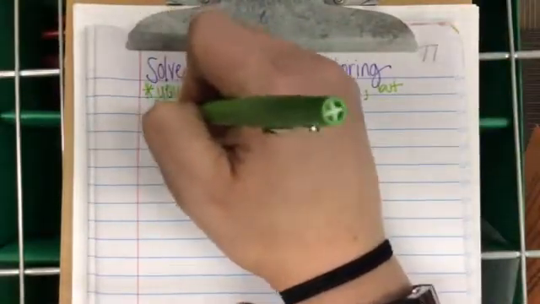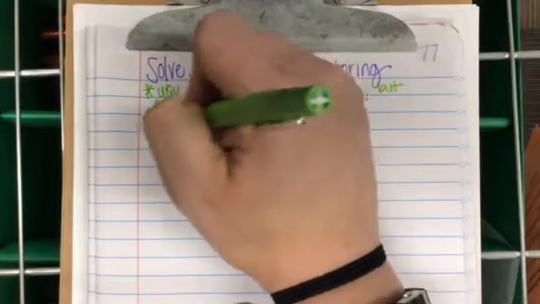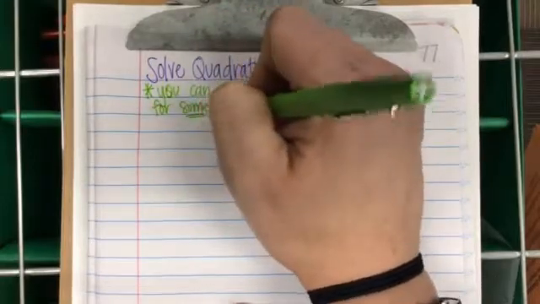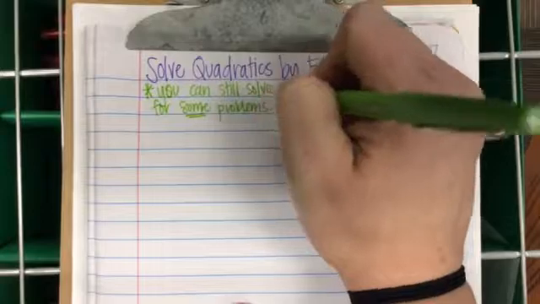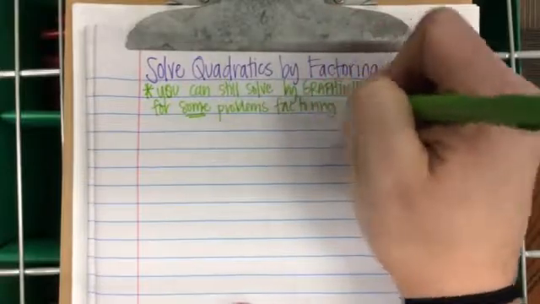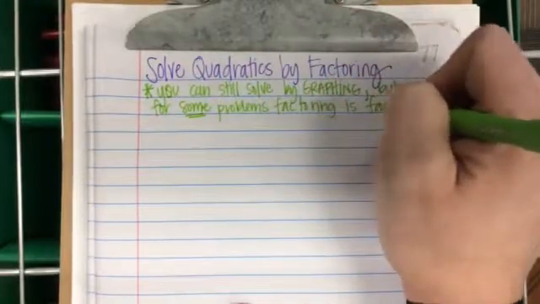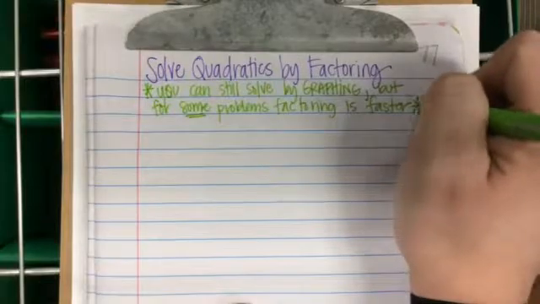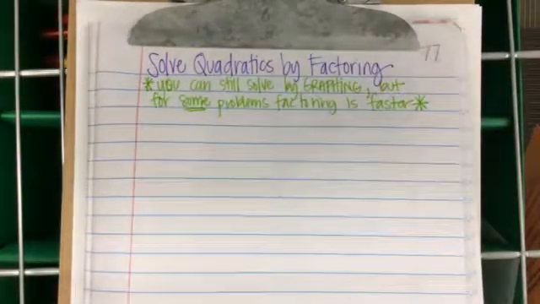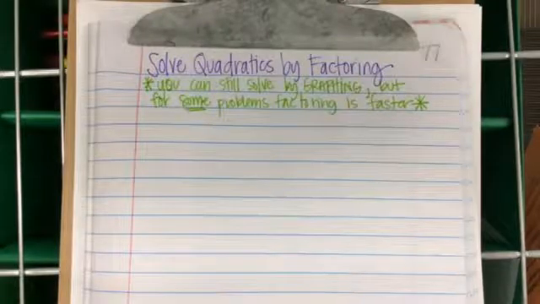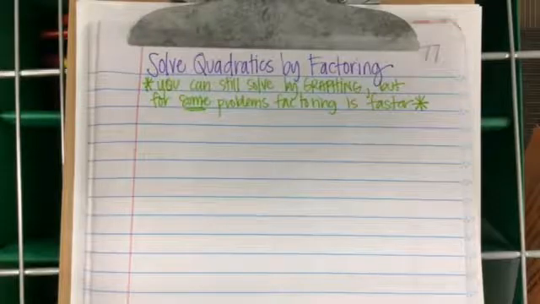But for some problems, factoring is faster. It's easy to say that today we will be factoring everything. You're not going to switch back and forth to graphing because I'm not giving you any graphs. So if you decide you wanted to graph, you'd have to create your own graph.